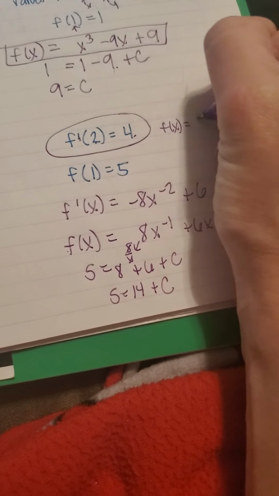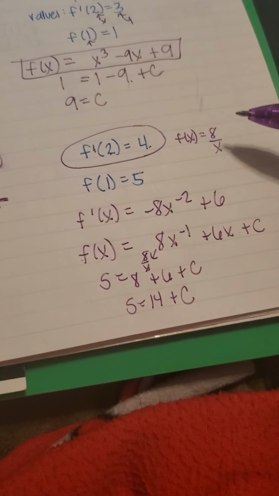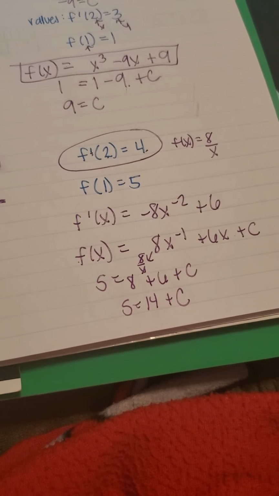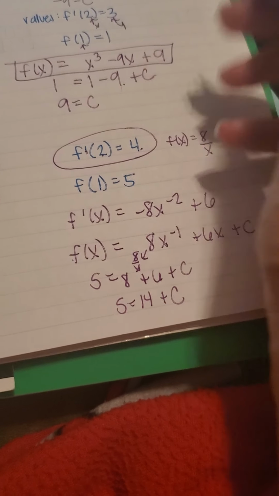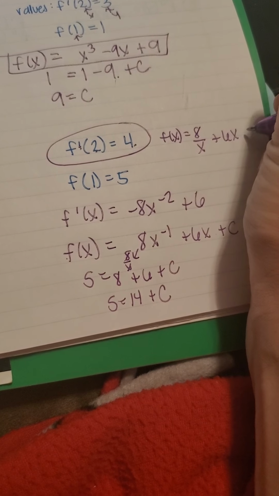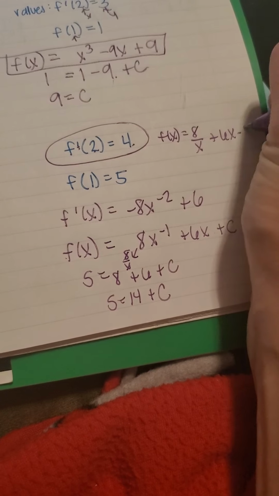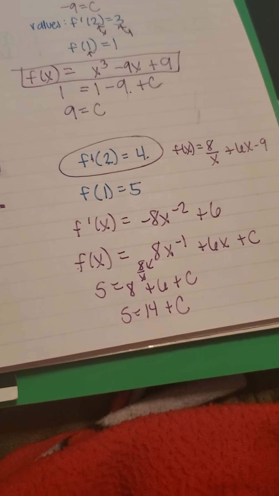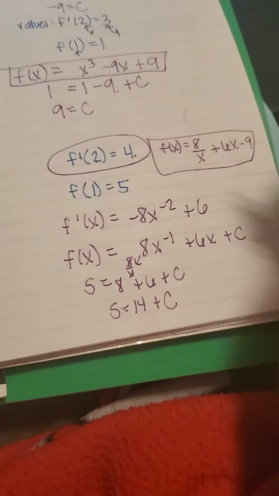That's going to make c negative 9. So f of x equals 8 over x. When I write that, I do want to get rid of my negative exponents. And then plus 6x. And then we said that c was negative 9, so minus 9. And that is my original function.